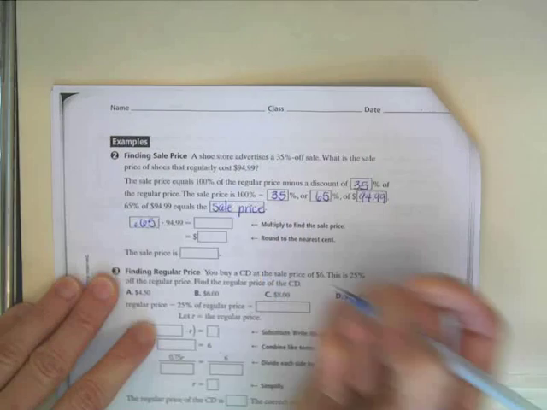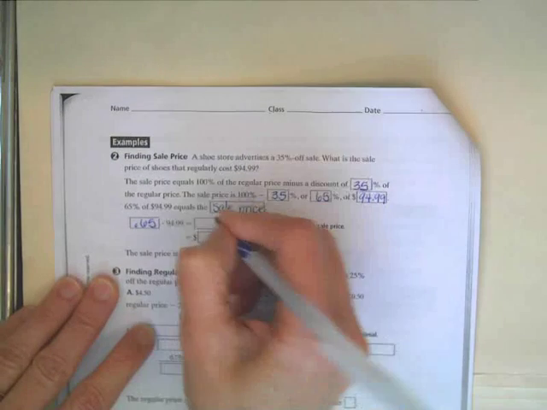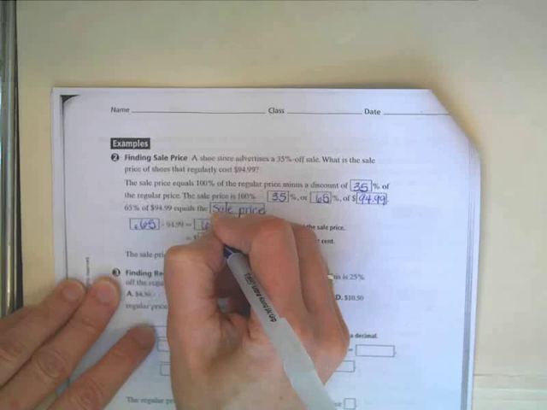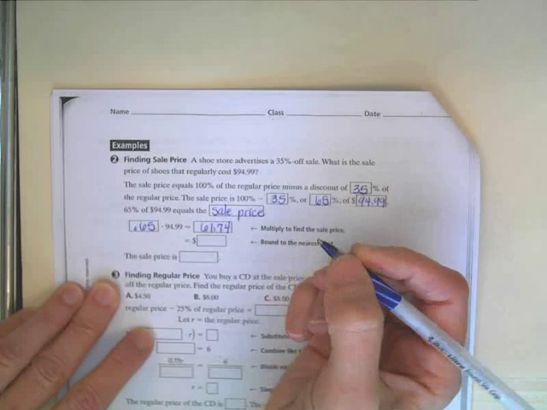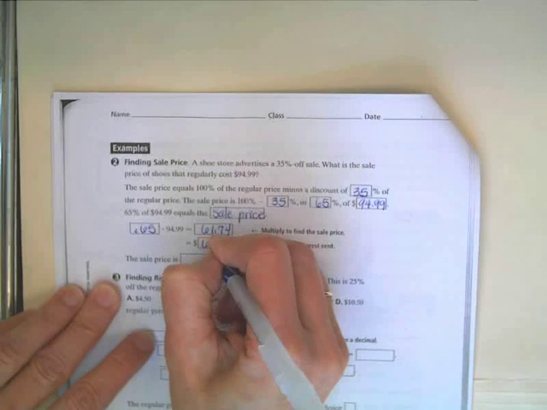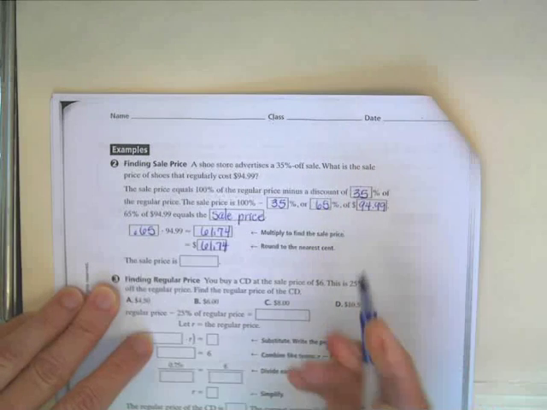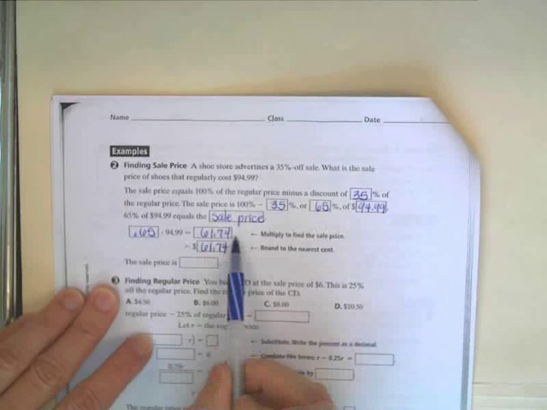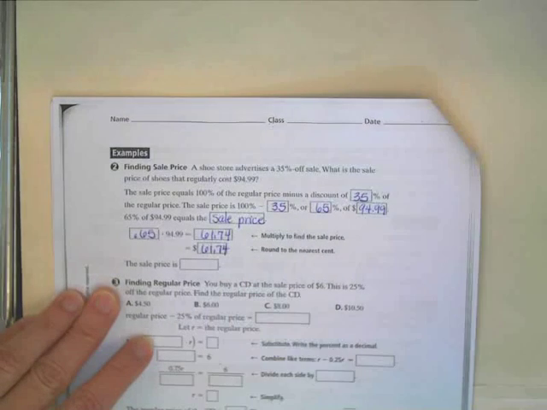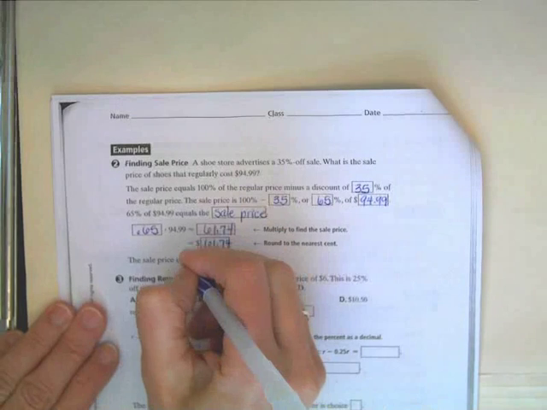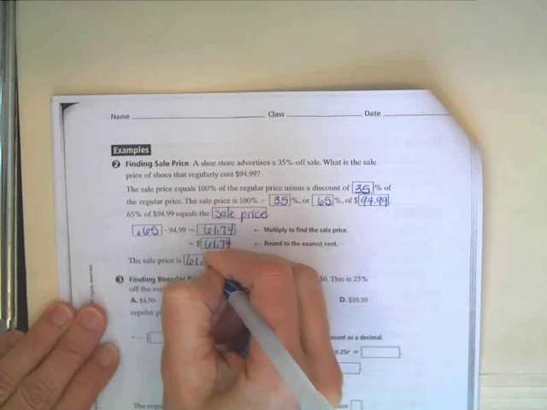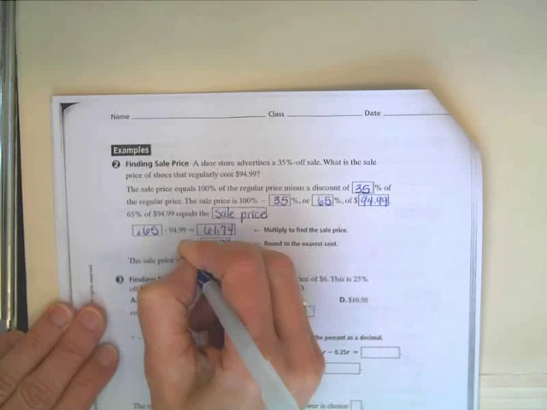Okay, so you're going to do 0.65 times $94.99, which is $61.74. Round to the nearest cent if necessary. I probably already rounded before I wrote it, so I don't have the exact number. But when you round it, it is $61.74.